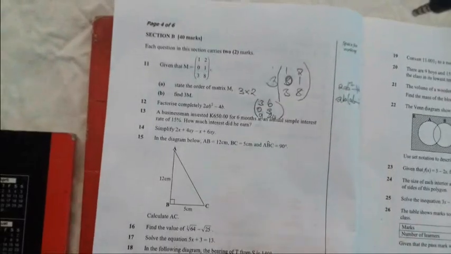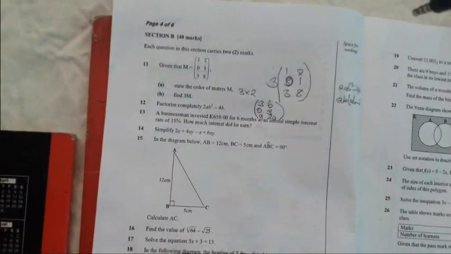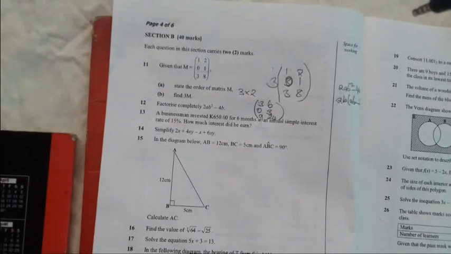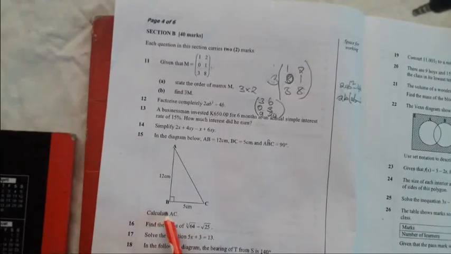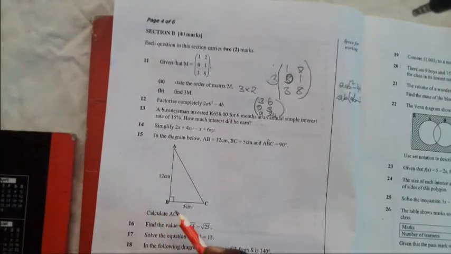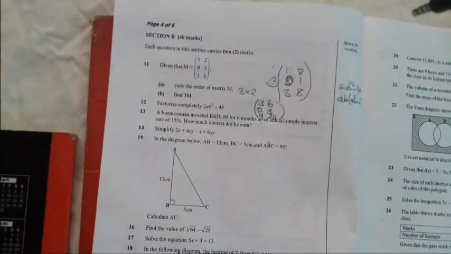The next question is, in the diagram below, AB is equal to 12 centimeter and BC is equal to 15 centimeter, and angle ABC is equal to 90 degrees. Okay, then the question is here down, calculate AC. So we need to calculate AC. Here there is a space, I'm going to work it from here.